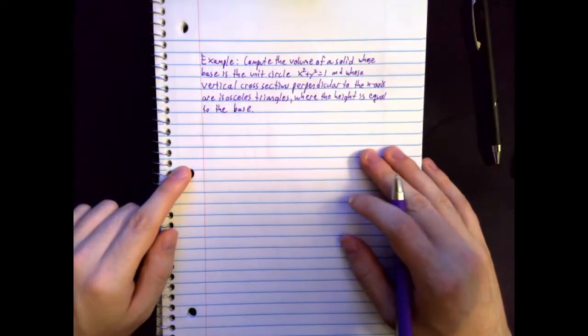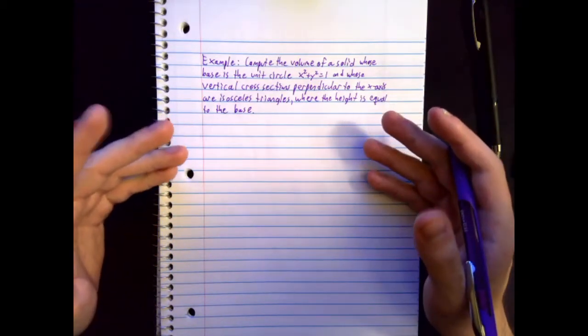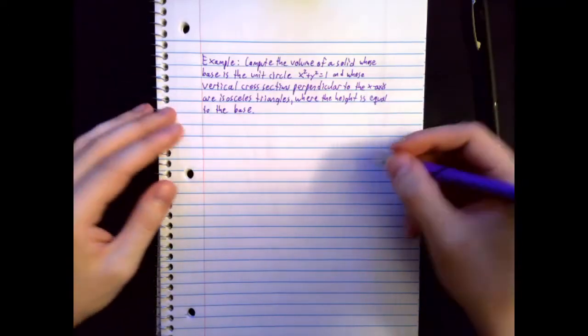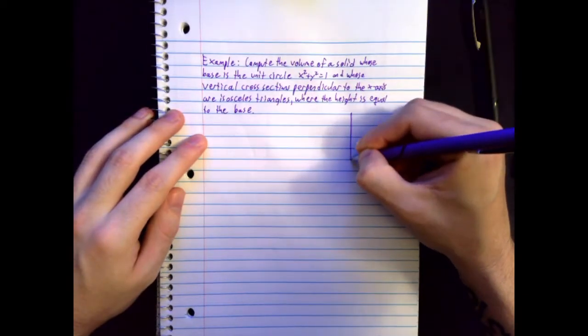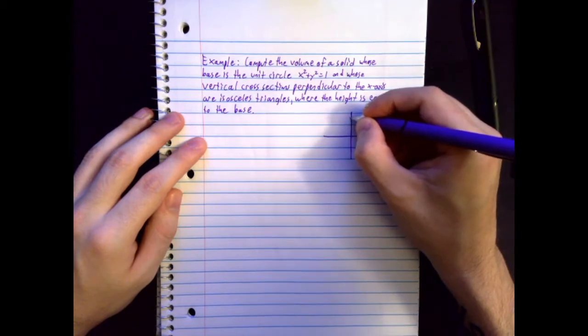Okay, so what exactly is this object that I'm trying to compute the volume of? I mean, what the hell are we looking at here? So let's maybe try and draw a picture. So here's my unit circle.